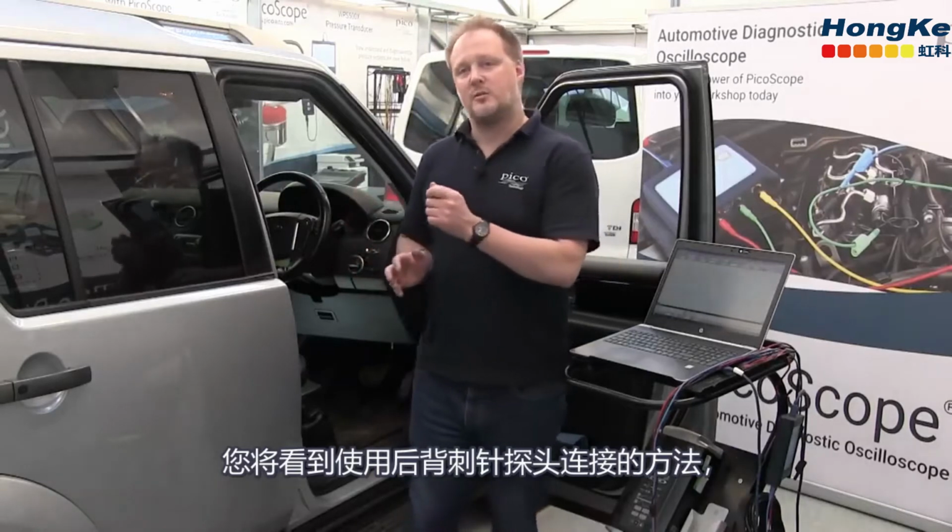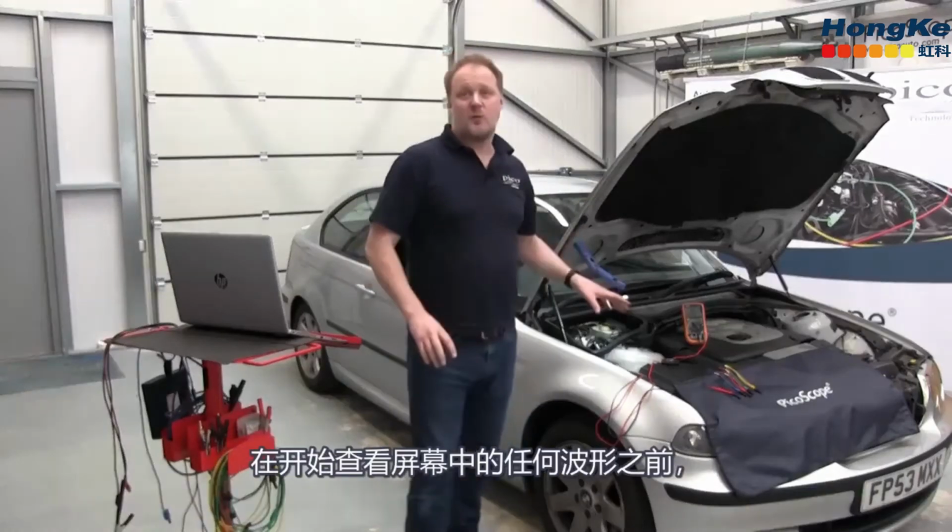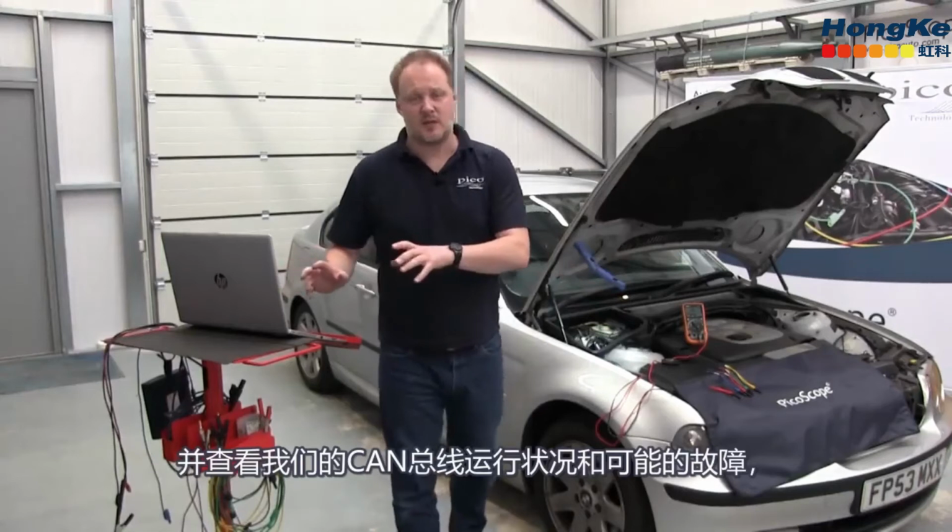And in our next part of our presentation, where we're going to start looking at actual testing for CAN bus faults, you'll see a method using backpinning of how we can connect to a high-speed CAN bus at an ABS control module.